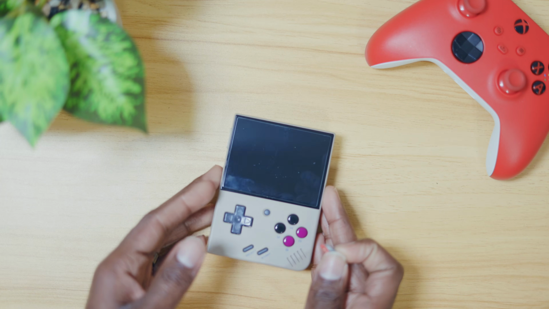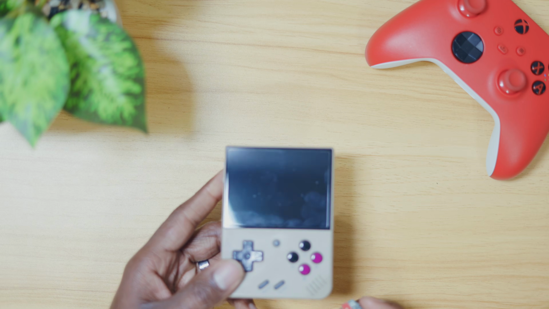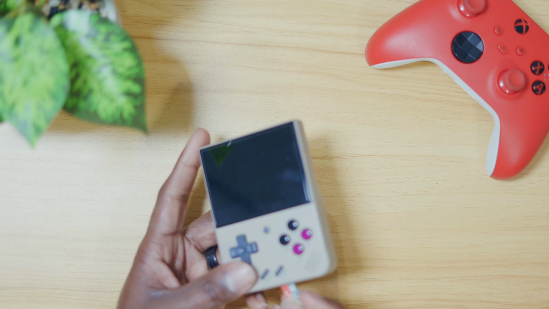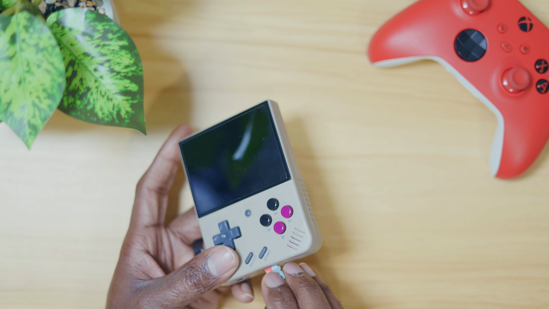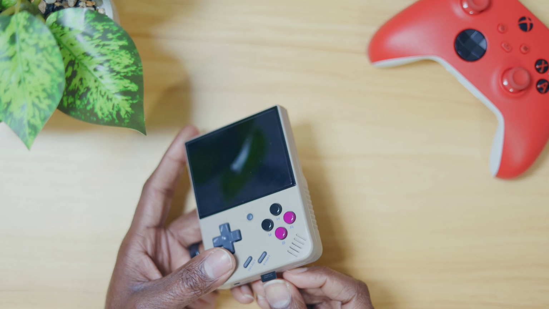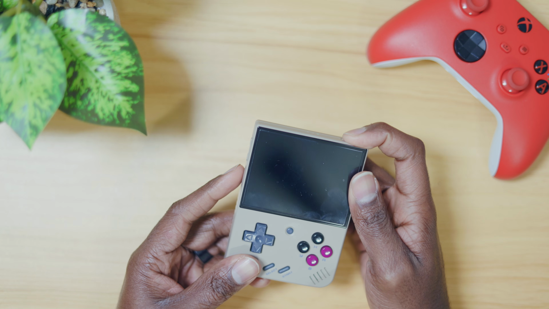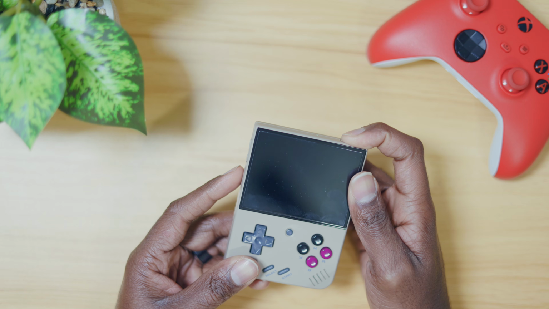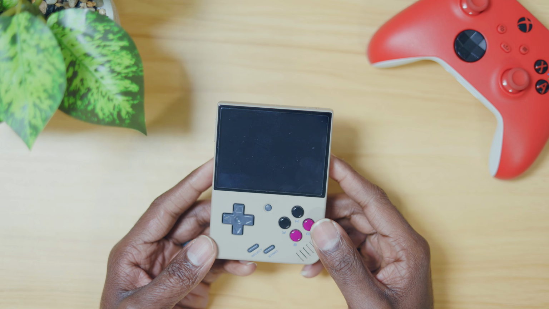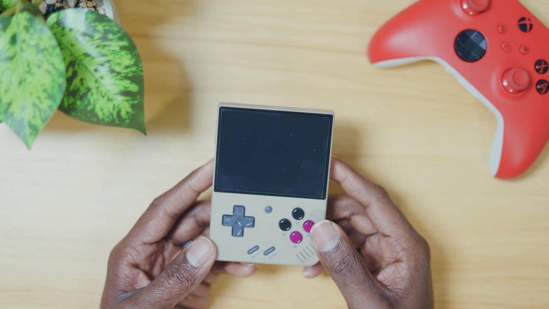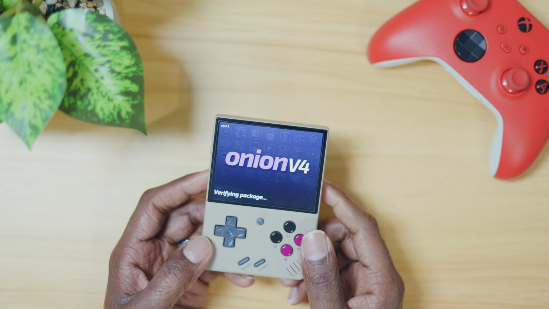Alright guys, now once you've basically copied the contents on your Miyoo Mini SD card, all you need to do, or Miyoo Mini Plus, sorry, not Miyoo Mini, you're going to be putting that SD card in here. This is the SD card down here. You're going to be putting it back into your Miyoo Mini Plus, and after doing so, just turn it on. Now it's going to load up. And it will now be doing the Onion OS install.